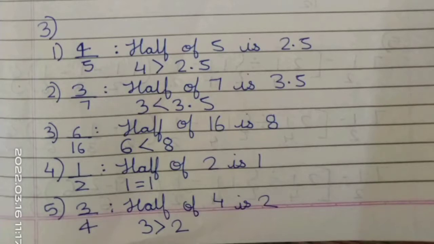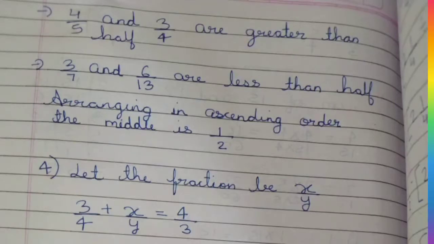Now the fourth option, half. Half of 2 is 1 and 1 is equal to 1. So this half is half only. And the fifth, 3 by 4: half of 4 is 2 and 3 is greater than 2. So 3 by 4 is greater than half. So we got that 4 by 5 and 3 by 4 are greater than half, and 3 by 7 and 6 by 16 are less than half.